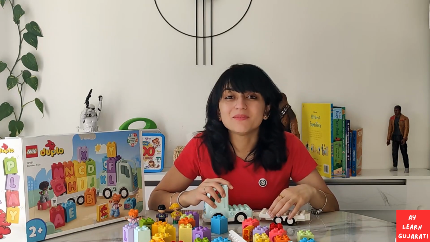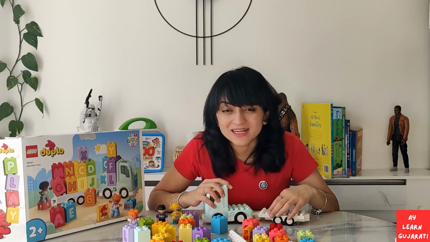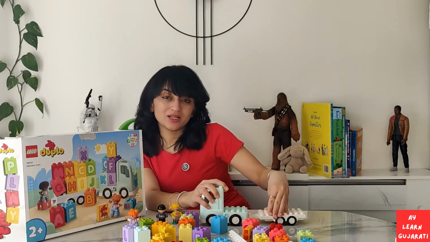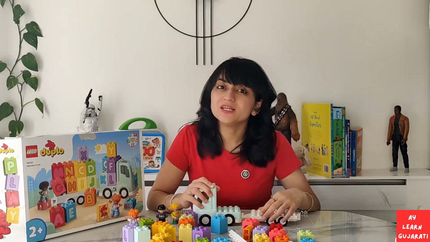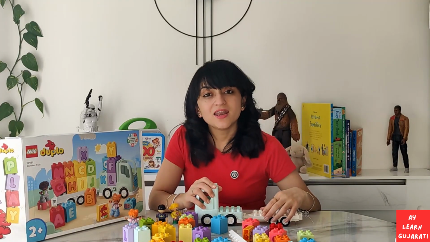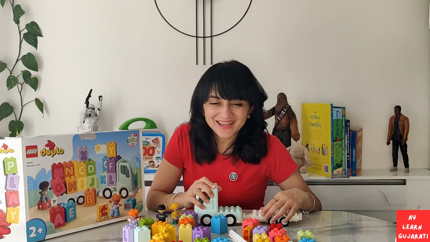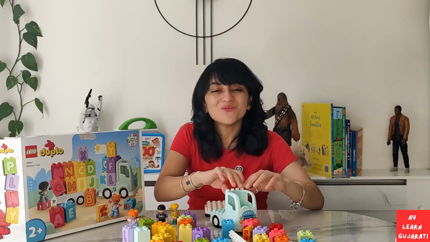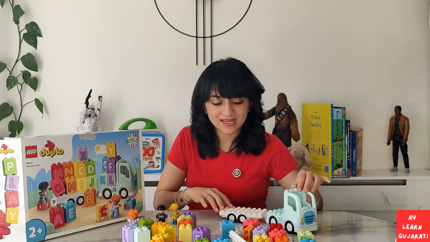આપણે ગુજરાતીમાં wheels ગણ્યા. આપણે ગુજરાતીમાં numbers શીખા. Yes, you learned numbers in Gujarati with this fun truck.